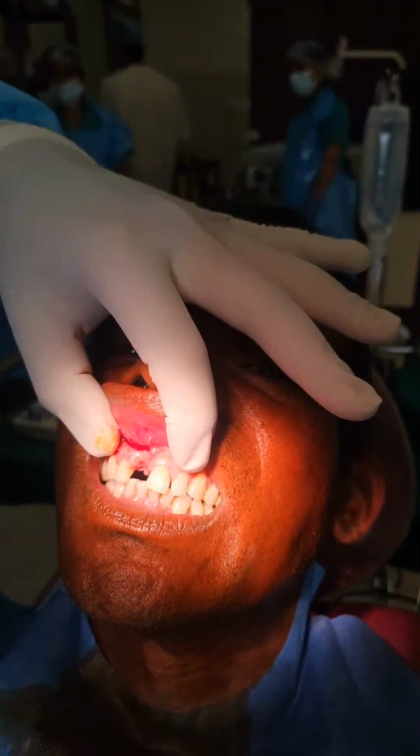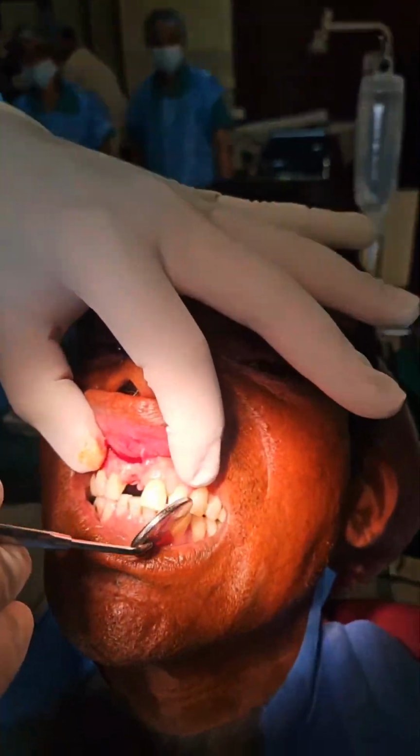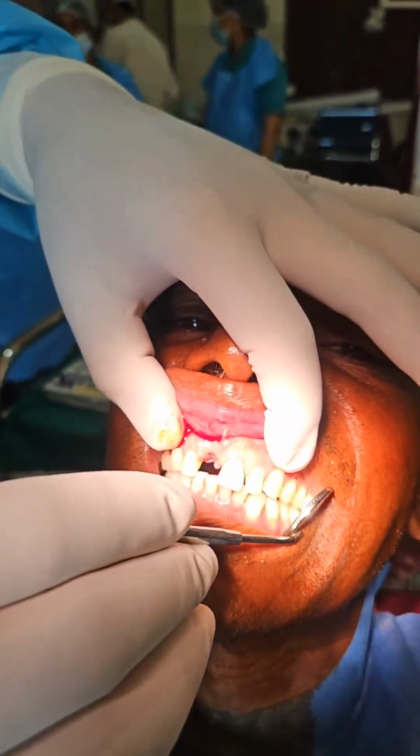His periodontal condition is not very great. He needs to have his scaling done.